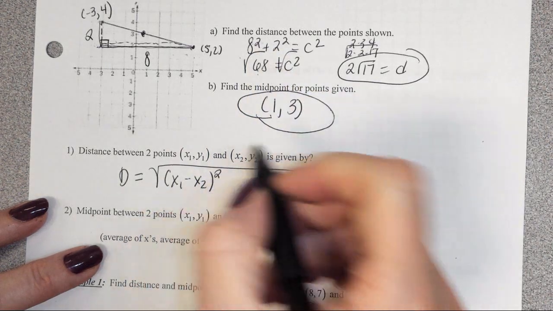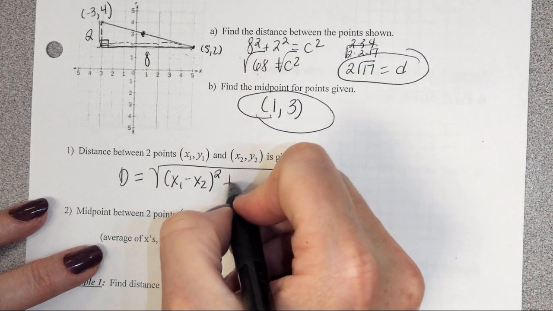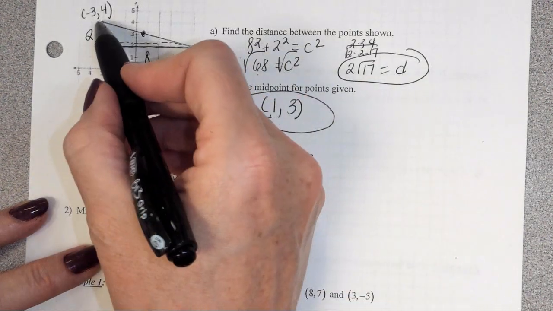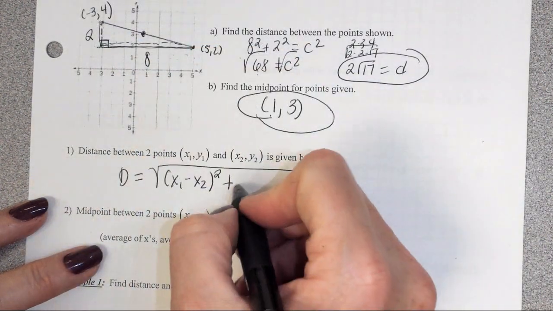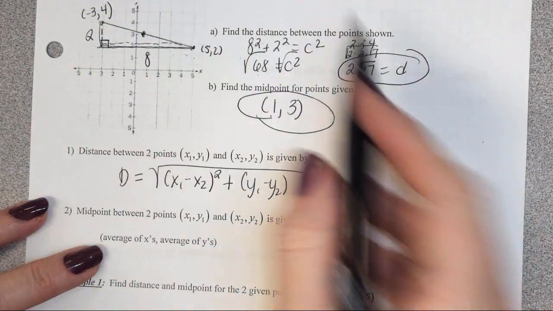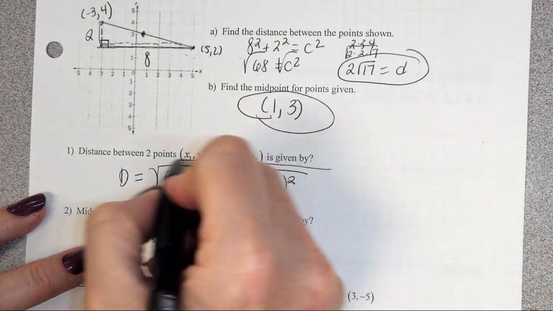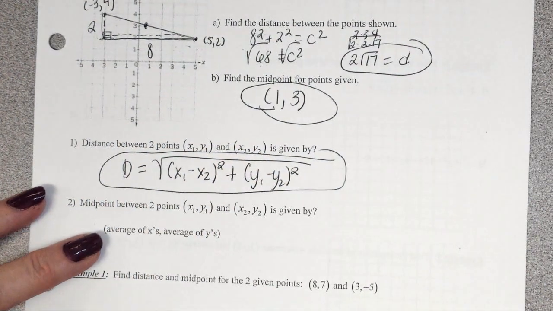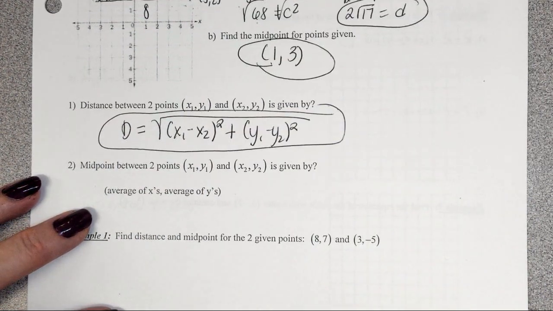Squared them. Then I added. Where did this number come from? What was it? Subtracting the y's. And then what did I do with that? Squared it. That's where the distance formula comes from. Right? It's just the Pythagorean theorem kind of disguised.